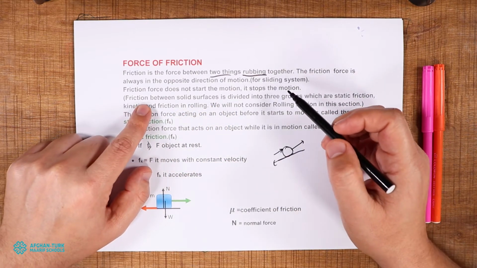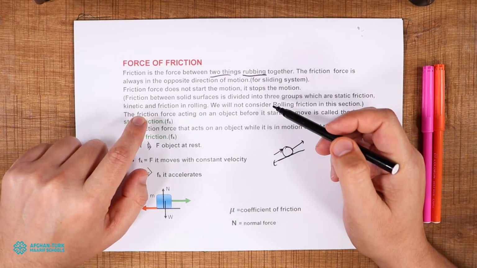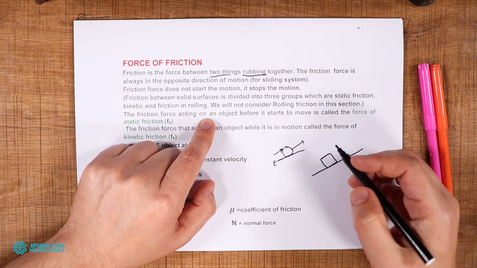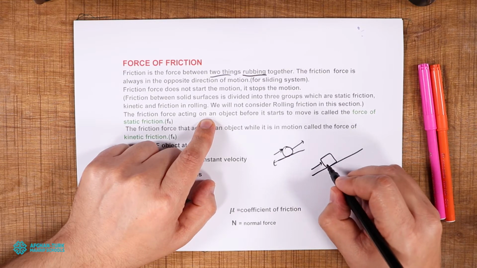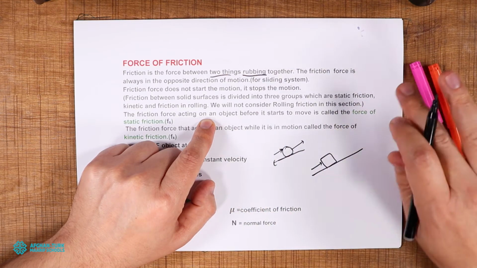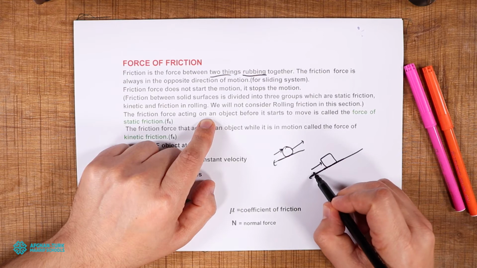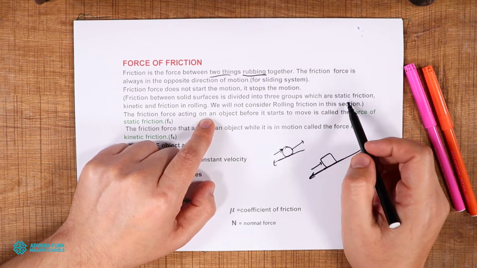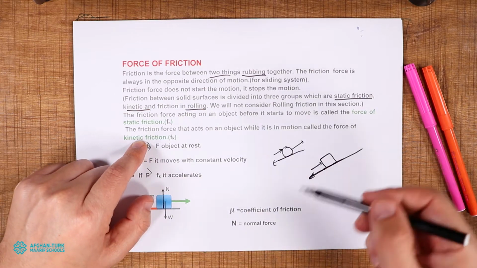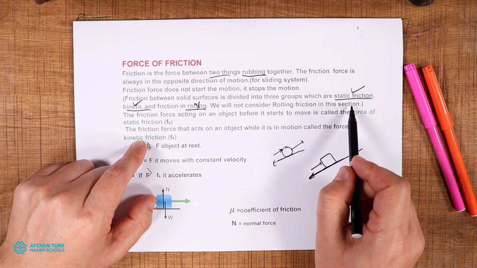Okay, next one: force between solid surfaces is divided into three groups, which are static friction, kinetic friction, and rolling friction. Let's suppose this is a solid surface, like the floor or earth. If we apply force on this block, or drag this table, the applied force is in this direction and the friction will be in the opposite direction. So the force of friction is divided into three parts: static, kinetic, and rolling friction. But here we will discuss static and kinetic friction, not the rolling one. We will not consider rolling friction in this section.